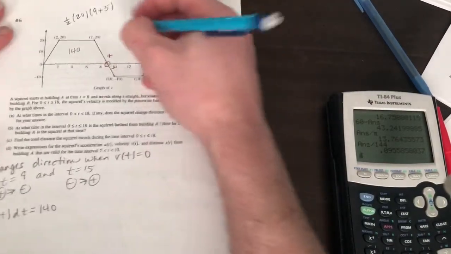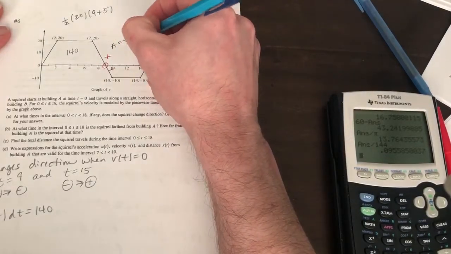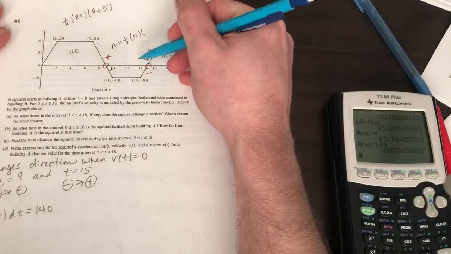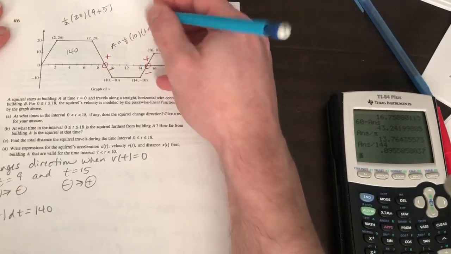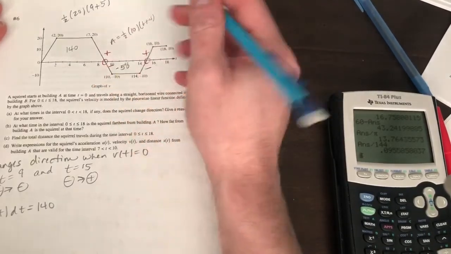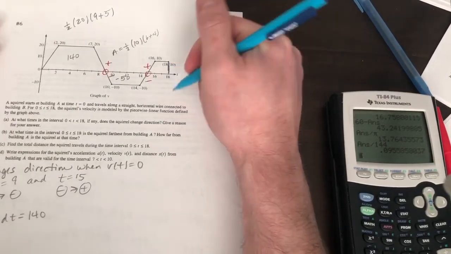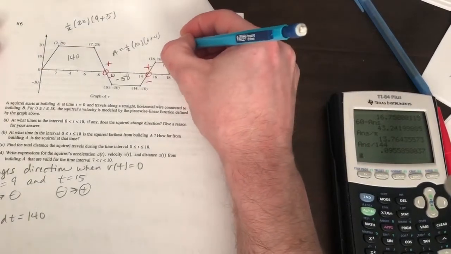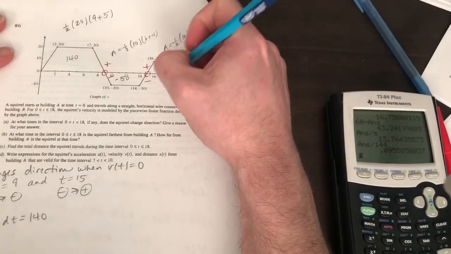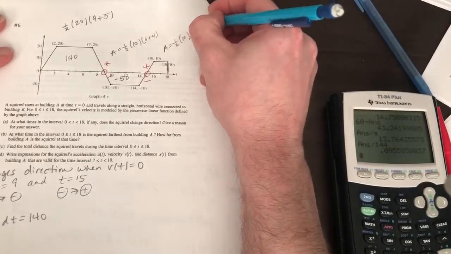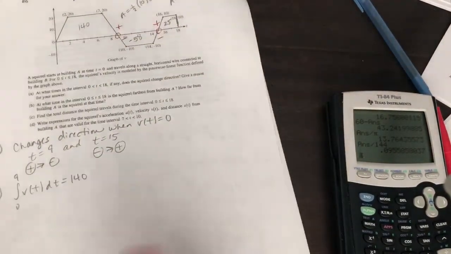Same thing, area is equal to 1/2. The height is going to be 10. And this base is going to be 15 minus 9, which is 6, and 4. So that's going to be 50. It's going to be negative 50 because it's below the x-axis. And then we have another trapezoid here. So area is equal to 1/2. The height is going to be 10. 2 and 3, 5, 50, 25.